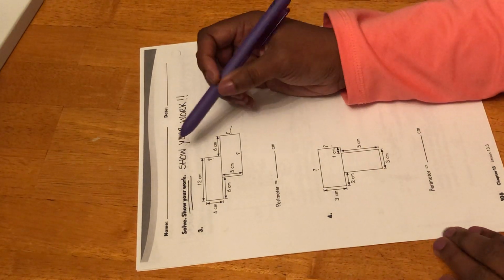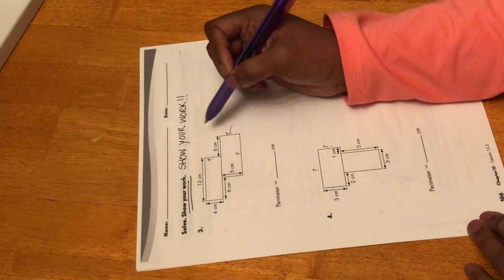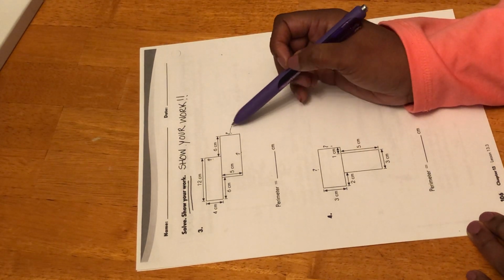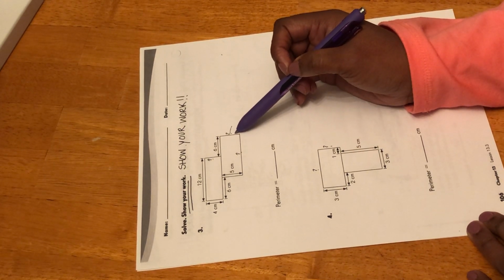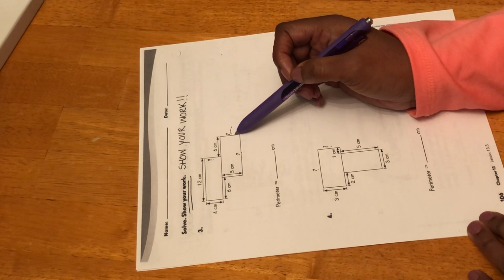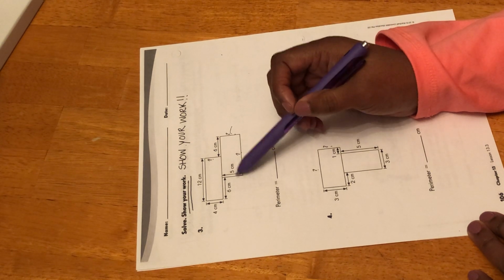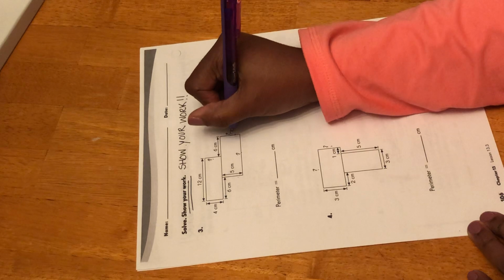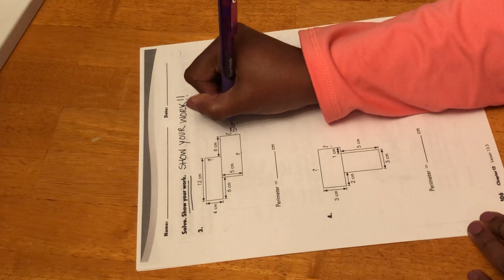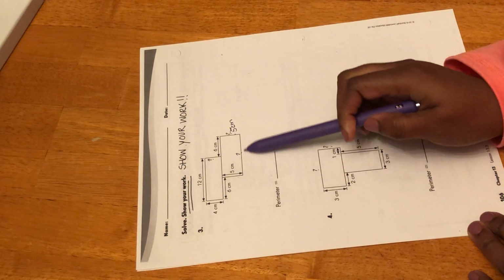Okay, again, we need to find some missing pieces. And we have a missing part here. So Savannah, do you think you know what this missing part would be? I think it would be 5 centimeters. Good, because the opposite sides of a rectangle are the same length. So I'm going to put that on there. And then what about this one?